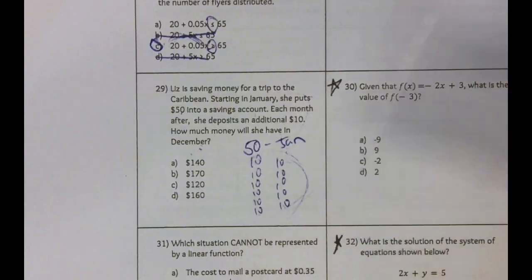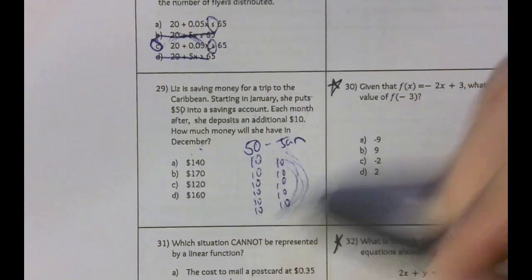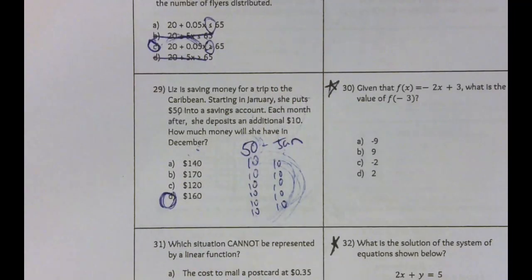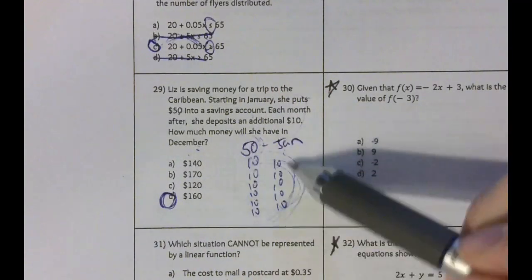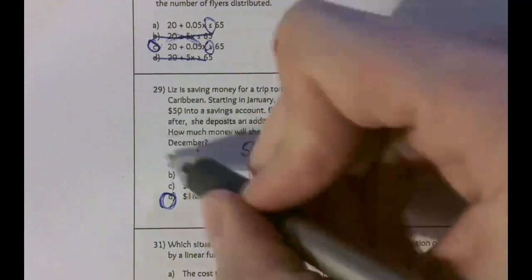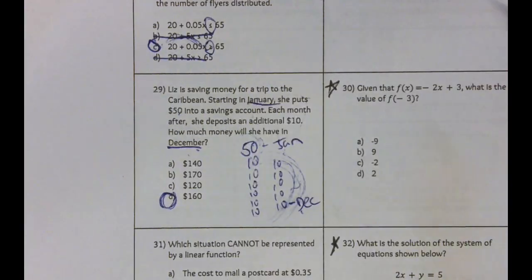So we're just trying to figure out how much money she has total. 11 times 10, that's 110, plus the 50 right here, and that's going to give me 160. So you just add all that up in your calculator if you wanted to. But from January to December, that's where she'll be.